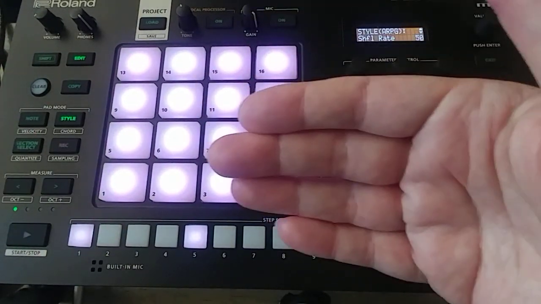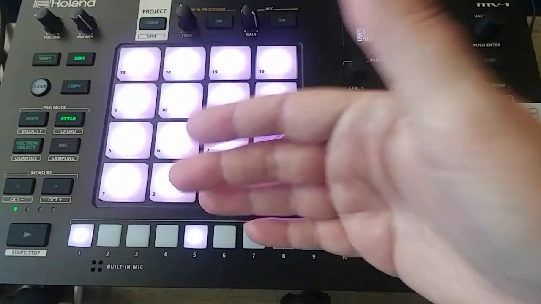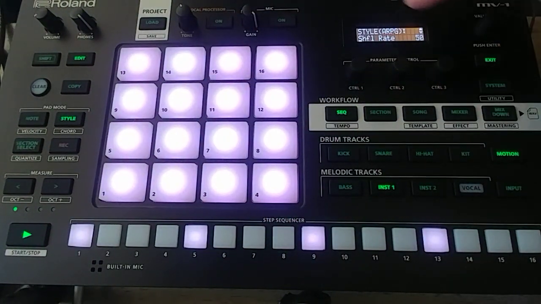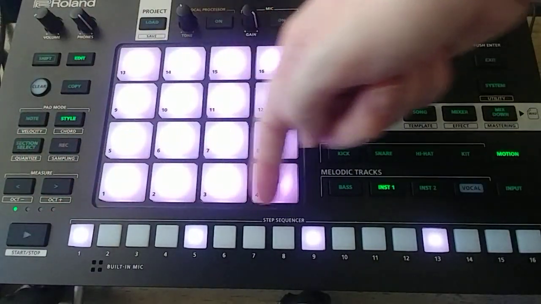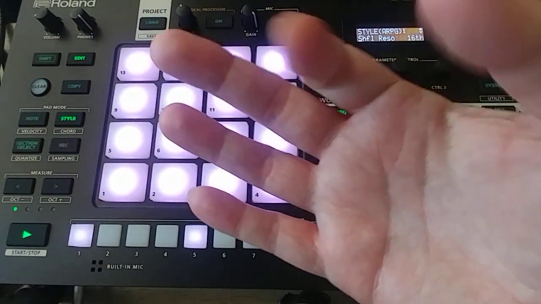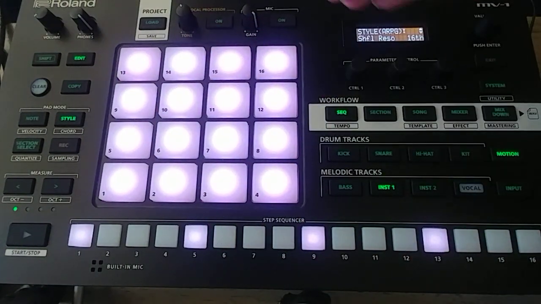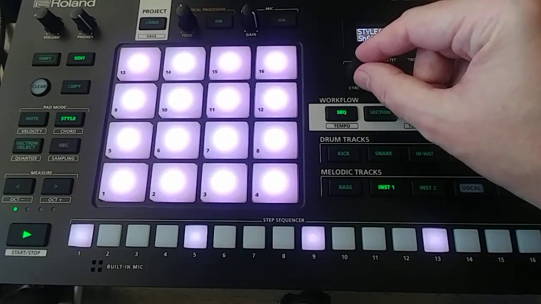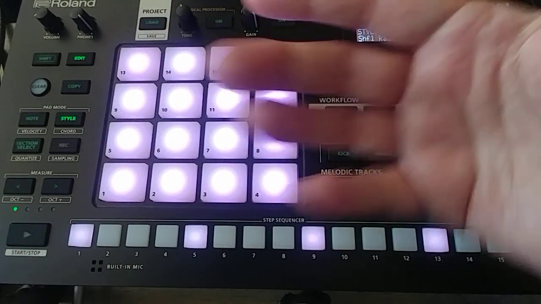The shuffle rate divides up a specific rhythmic notation, a specific rhythmic division. And if we go down one option in this menu, the next one is shuffle resolution. Shuffle resolution is set to 16th notes. Each of these is a 16th note. The problem is the arpeggio we're playing now is playing 8th notes. So there's nothing for it to shuffle. This will only shuffle 16th notes right now. So if we change this to 8th notes, now this will shuffle 8th notes, which is what we have.